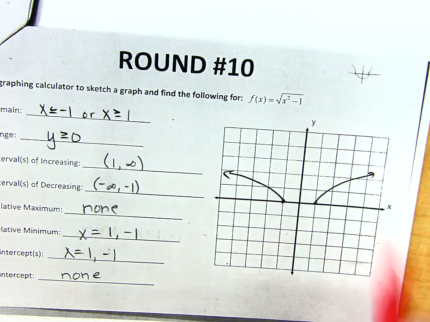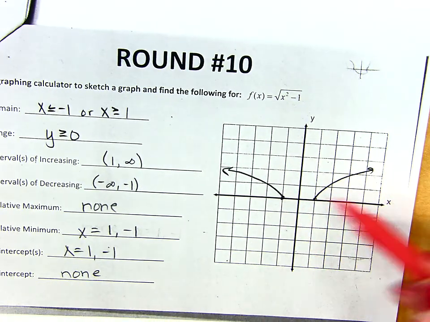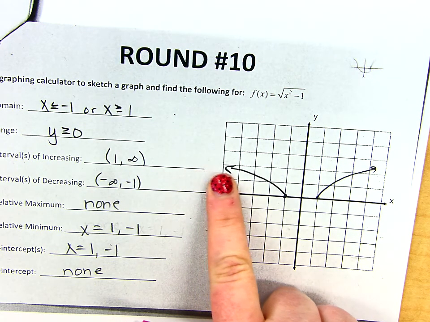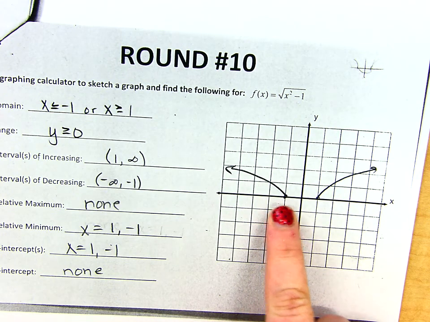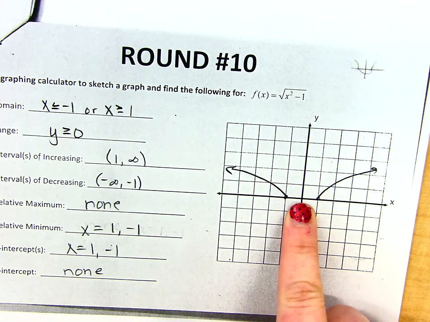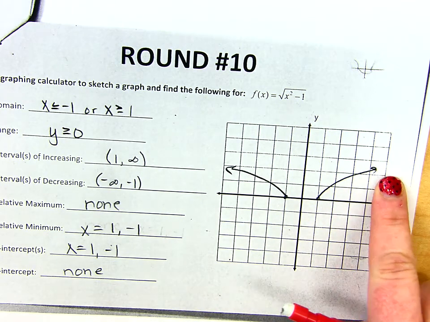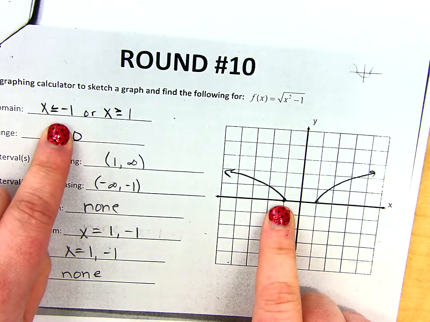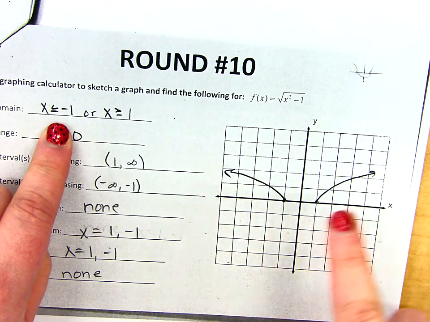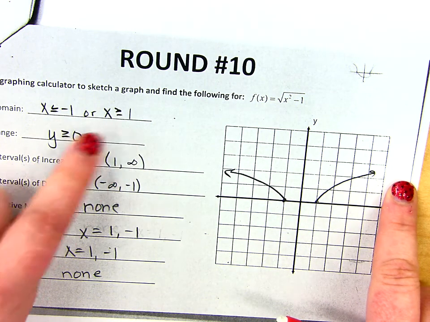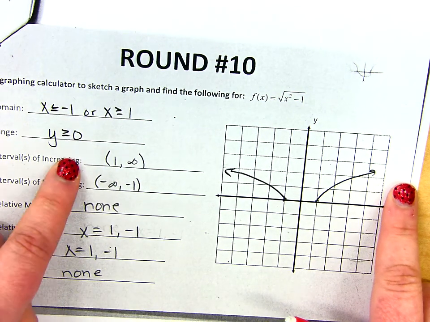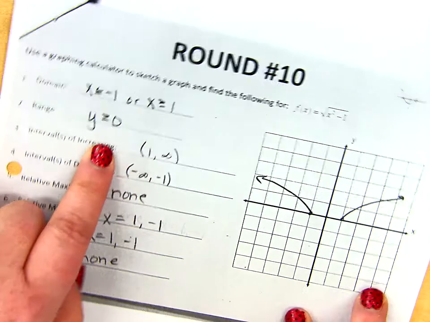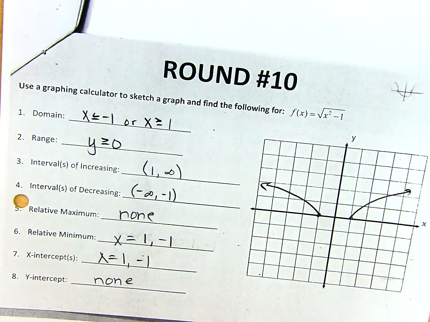Alrighty, so you were supposed to graph this thing. Hopefully you got this looking graph. Domain. If I'm trying to walk from the left to the right, everything's fine. Uh-oh, there's a gap here. And then I pick it up over here. So my domain is not all reals because I can't get all the way across, but I can get everything that's less than -1 or greater than or equal to +1. So there's my domain. My range, same thing. I don't get anything over here until I hit 0, and then I can go off. So my range has to be greater than or equal to 0.